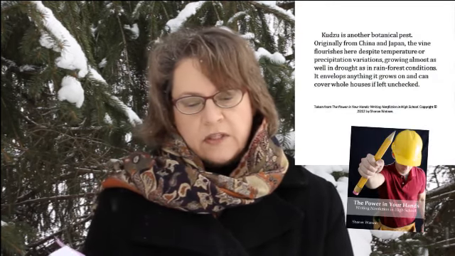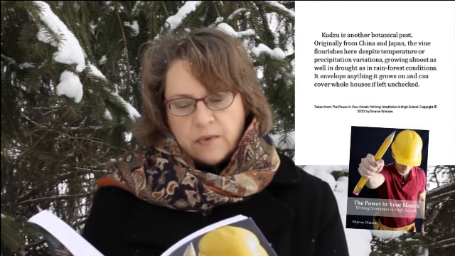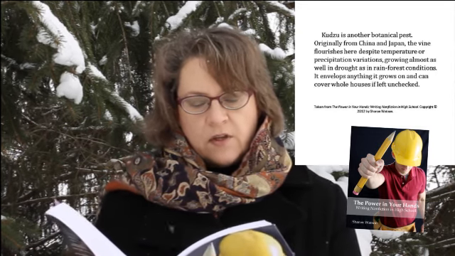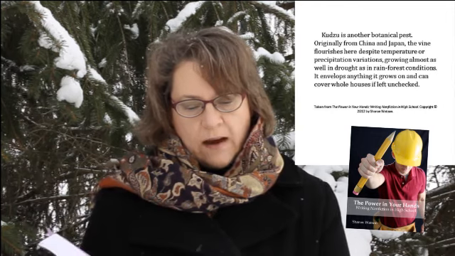Kudzu is another botanical pest. Originally from China and Japan, the vine flourishes here despite temperature or precipitation variations, growing almost as well in drought as in rainforest conditions. It envelops anything it grows on and can cover whole houses if left unchecked. It's okay, but it could be better.